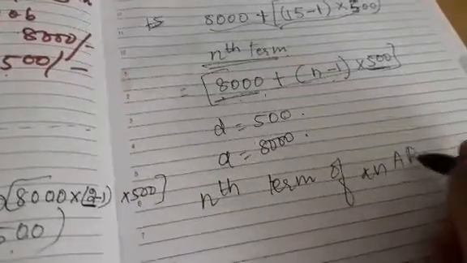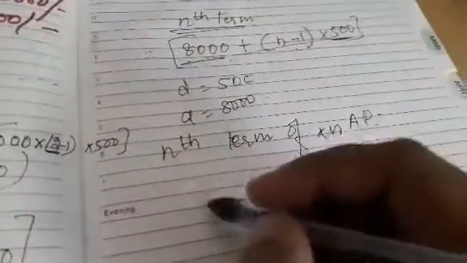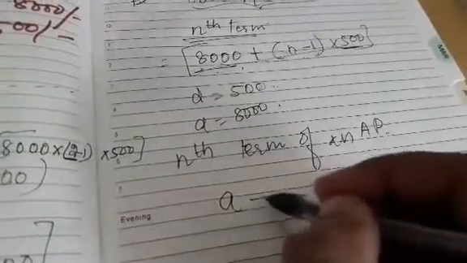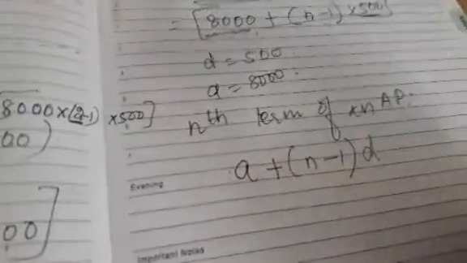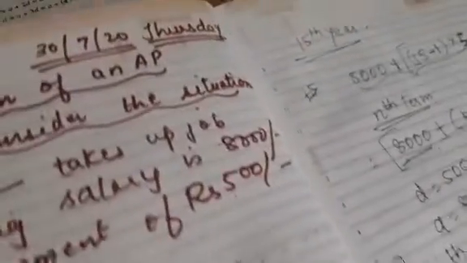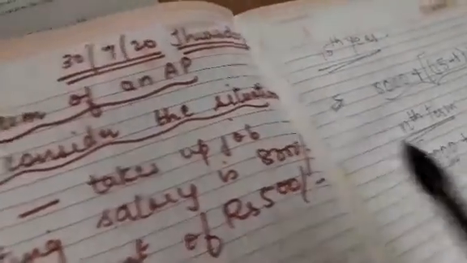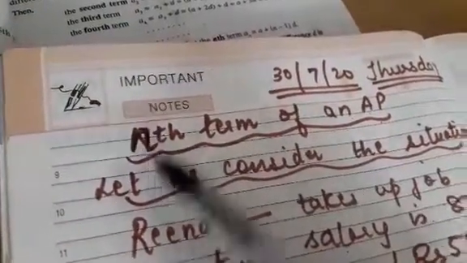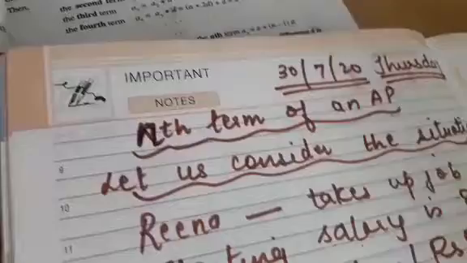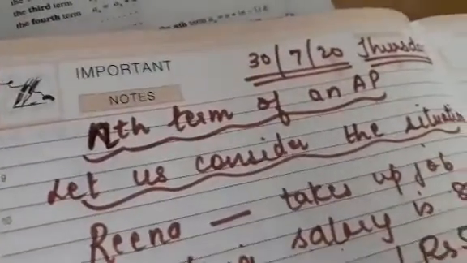So here if I have to write in the general form to find the nth term of an AP, we can write A plus n minus 1 into D. Okay, so this is the nth term of an AP. Nth term can be any, it can be 20th or 30th or 10th, 11th, whichever term you have to find out.